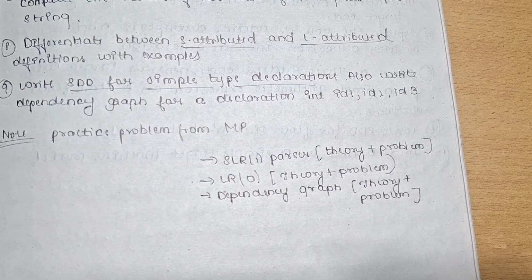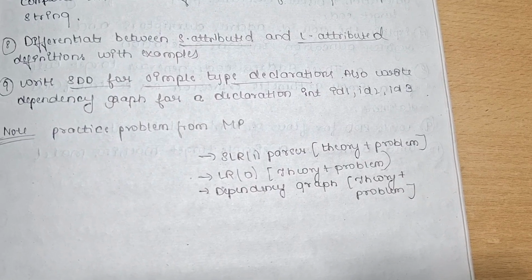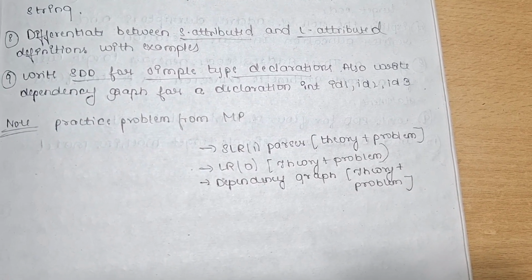Write SDD for simple type declarations. Also write the dependency graph for the declaration int id1, id2, id3.